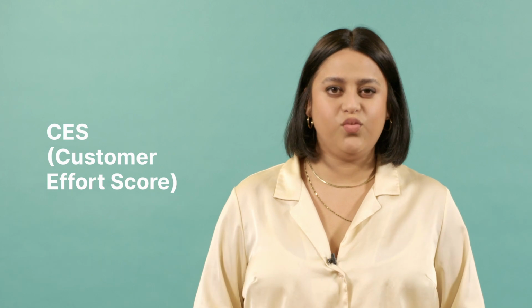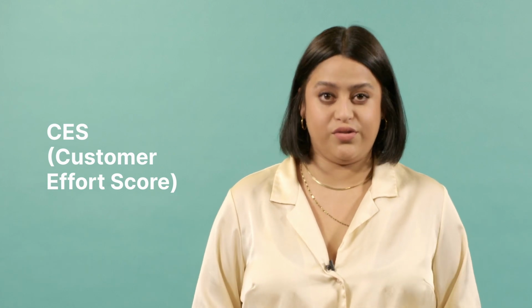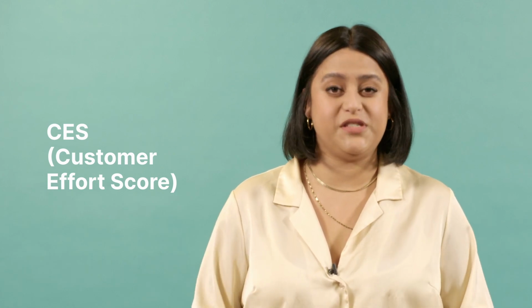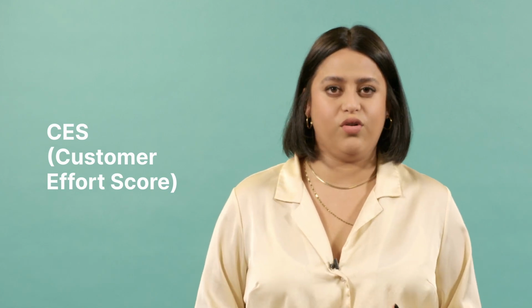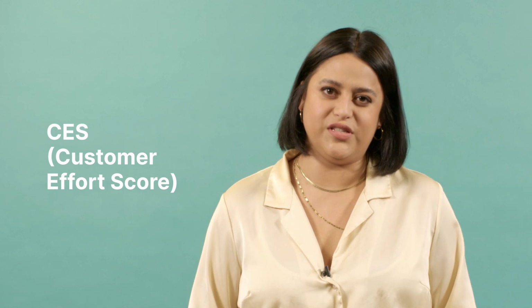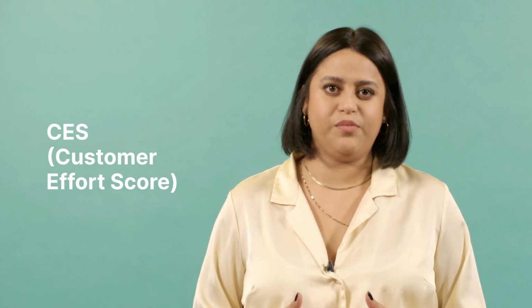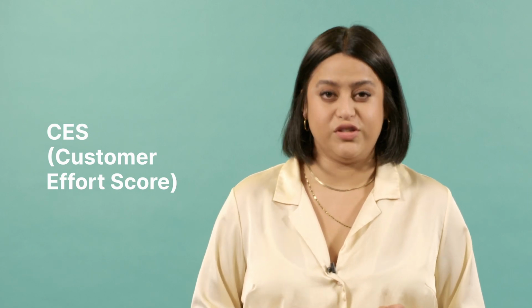And finally, the CES, or the Customer Effort Score. It measures the ease with which customers interact with your organization or perform a specific task. For example, placing an order on your website or solving a customer service issue. This metric can be measured with questions about speed of resolution and overall efficiency.